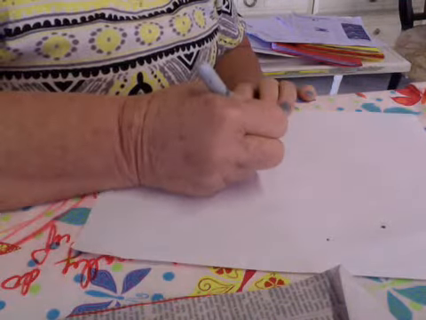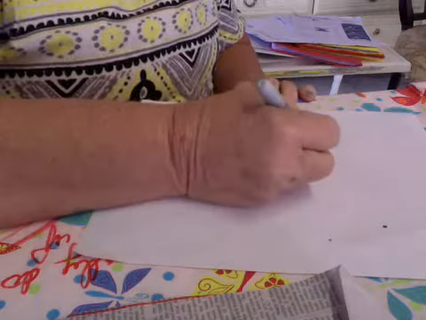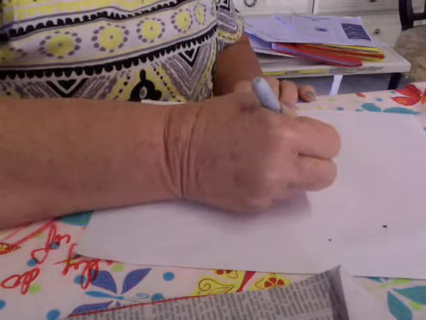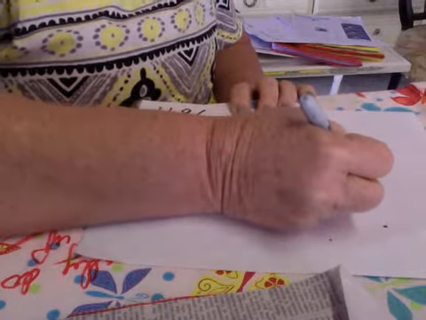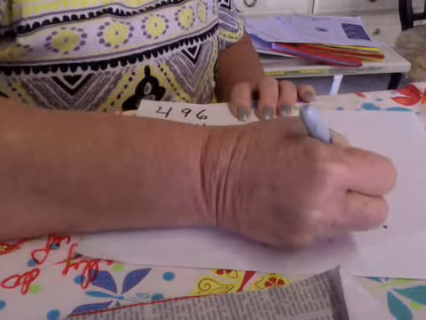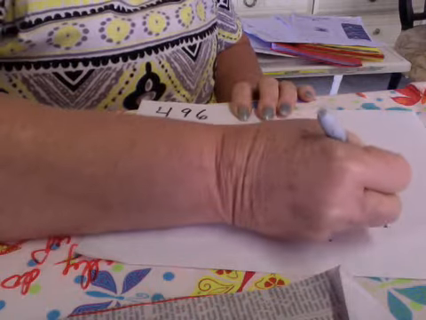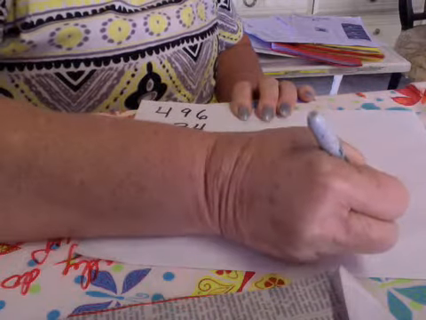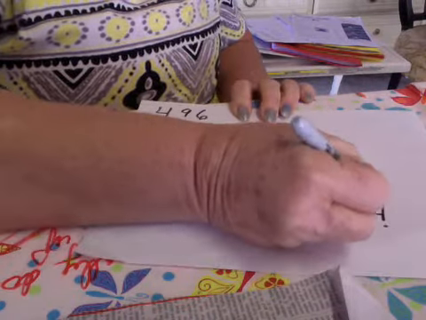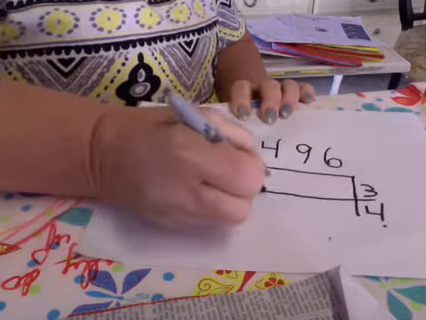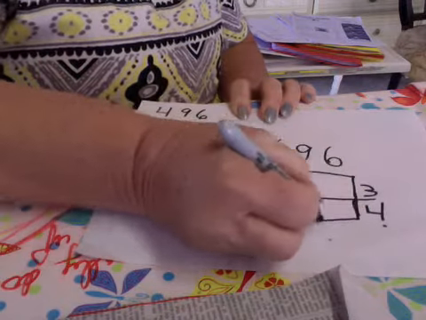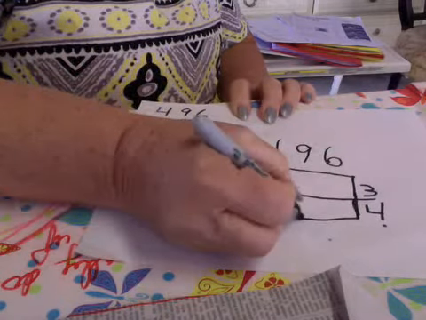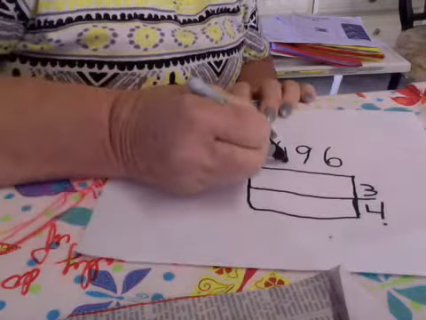We still take the 4, 9, and 6. Doesn't change any, except going down, we have 34, which means we've got to cut here and here. That's the only change.